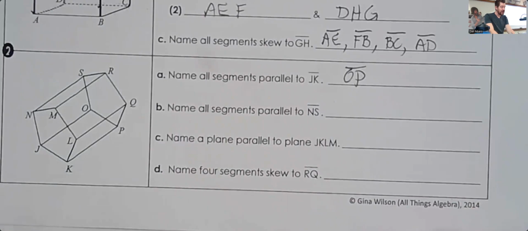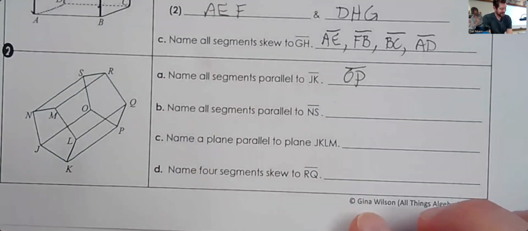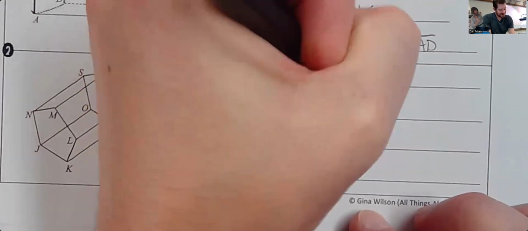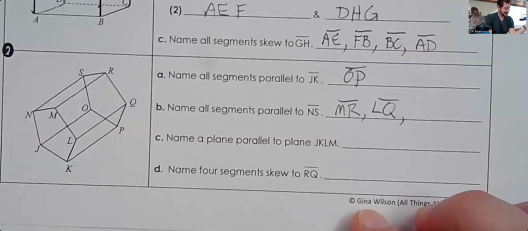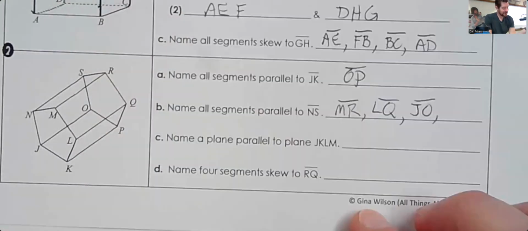Then it says to name all other segments parallel to NS. Now, MR, LQ. I said it first. MR. I said it first already. I don't care. So MR, LQ. What else? JO, yeah. And then one more.